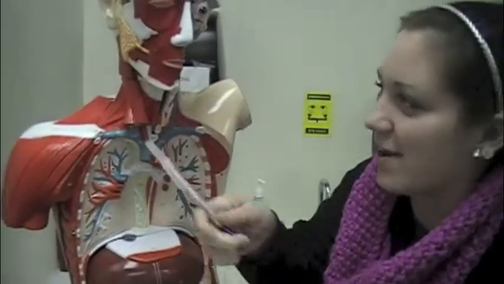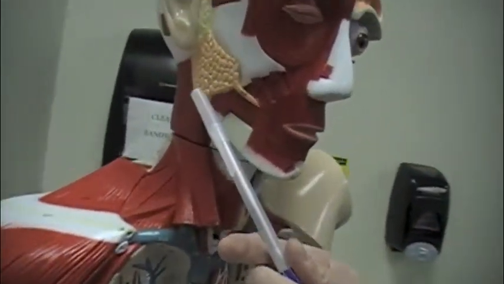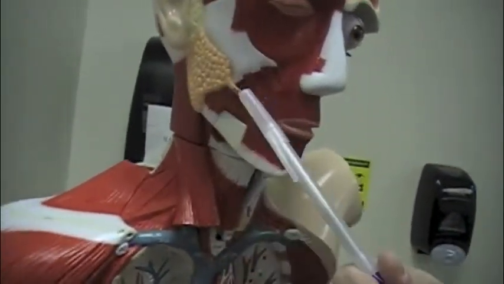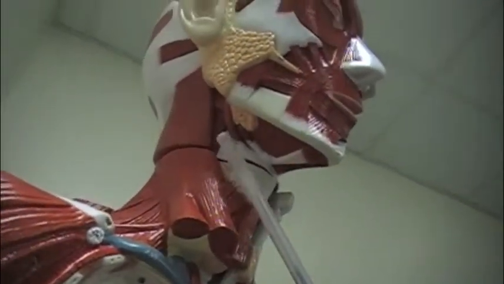Okay. Externally we have the parotid gland. Then under we have the submandibular gland. Deep we have the sublingual.